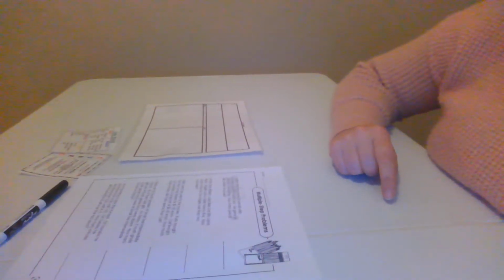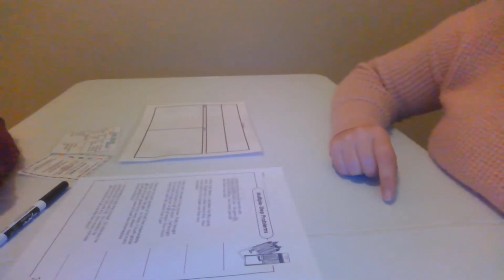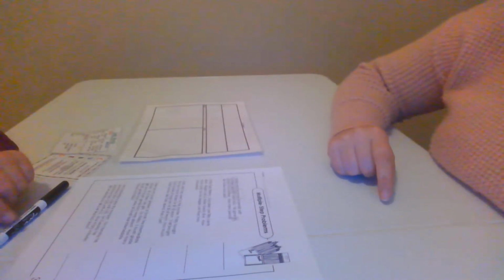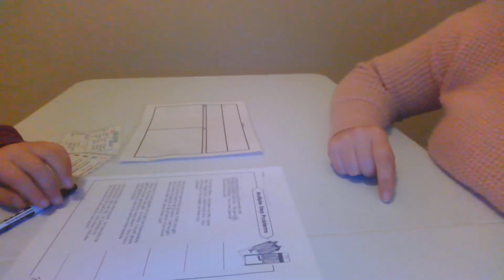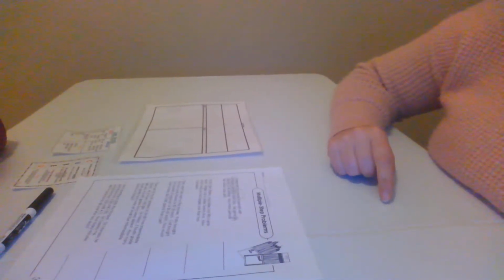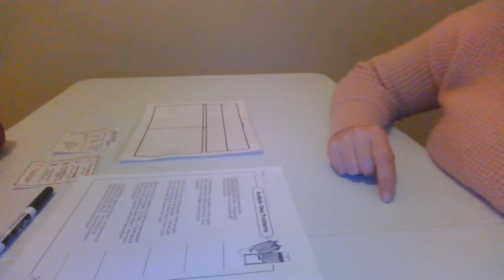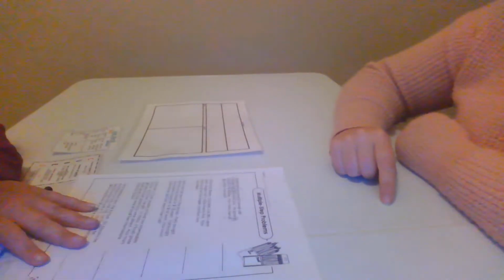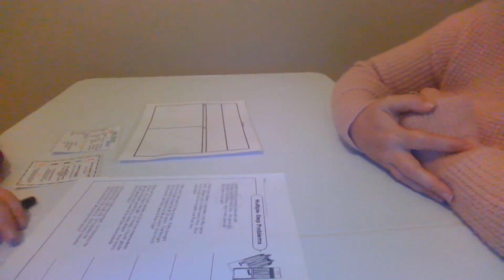Okay, now look at the next letter on your cue card. What is the next letter? U, and U says? So underline the question in our word problem. All right, have we underlined the question? So then you move on to your next letter.